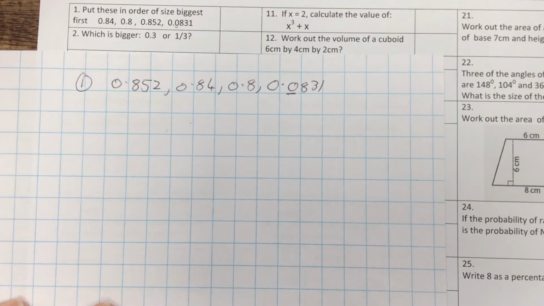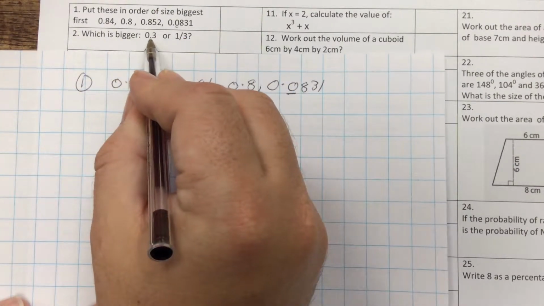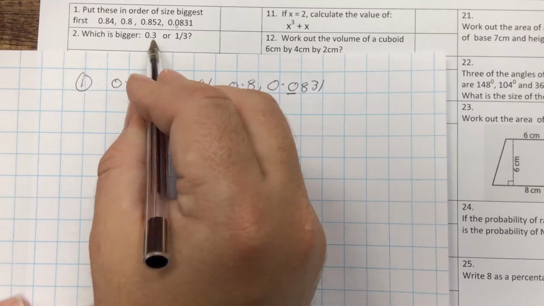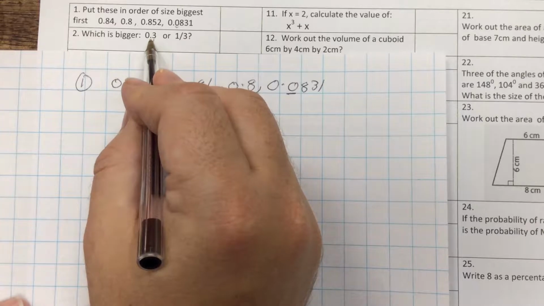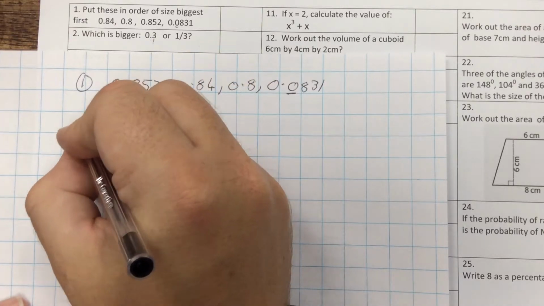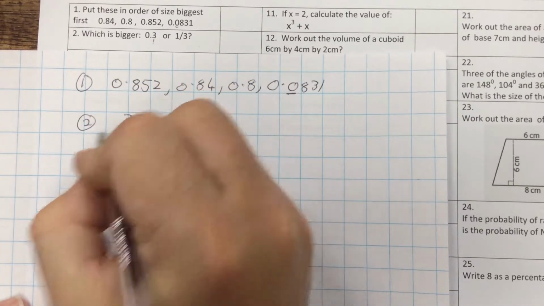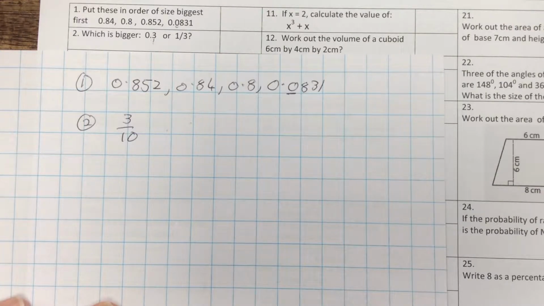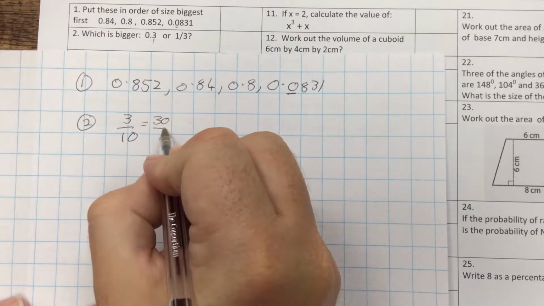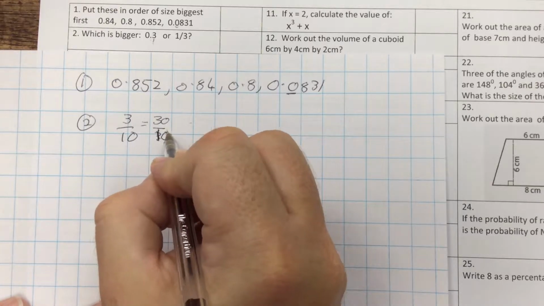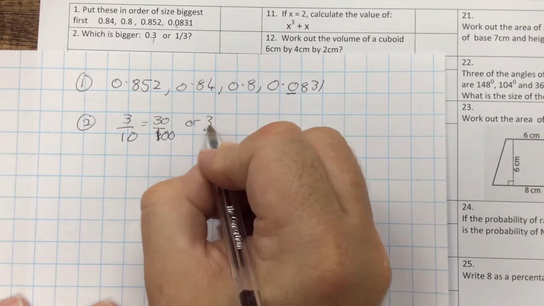Question 2. Which is bigger, 0.3 or 1 out of 3? I would probably change them to a percentage. The first column is always tenths, so 0.3 means 3 out of 10. There's a couple of ways of thinking about this. If I change that up to 100, times by 10, that would be 30 out of 100, or 30%.